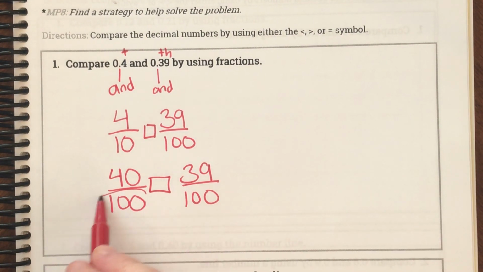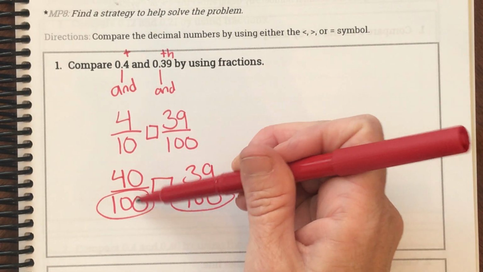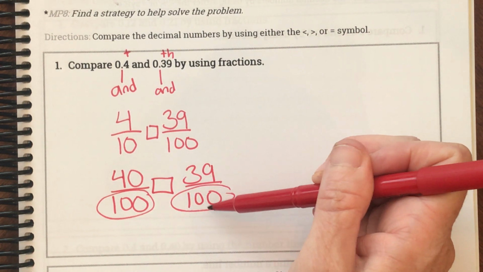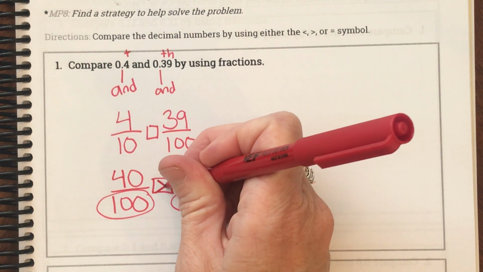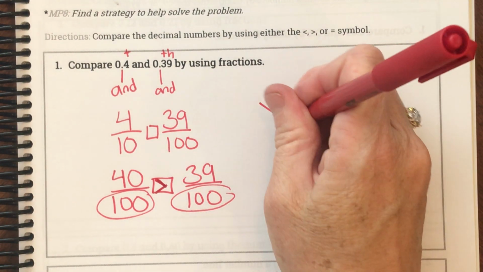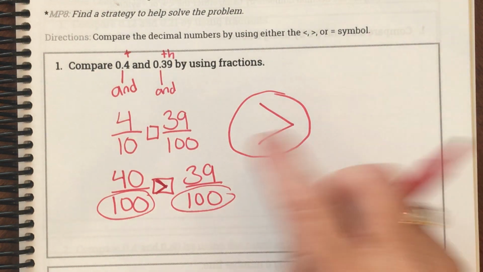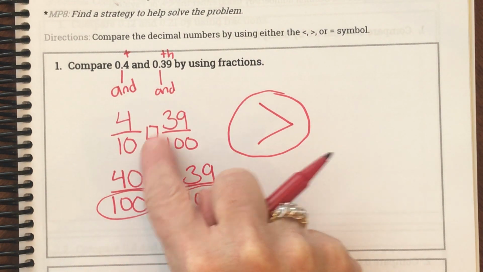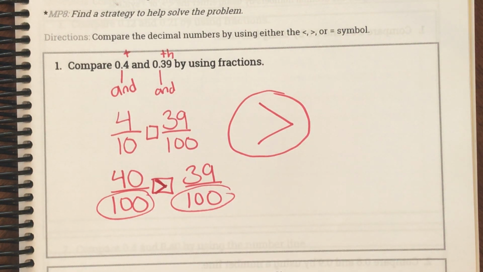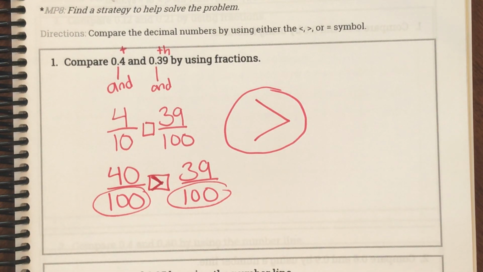So once they have the same denominator, then it's easy to compare them. Well, if the cake was cut into 100 pieces and you have 40 of them, that's what this says, 40 out of 100 and 39 out of 100, it's clear to see that the 40 is larger. So my alligator mouth is going to grab that. So that would be called the greater than sign because I can't write the word less. So 4/10 is greater than 39 hundredths, or 40 hundredths is greater than 39 hundredths. Okay, so again, you want to compare them only if they have the same denominator.